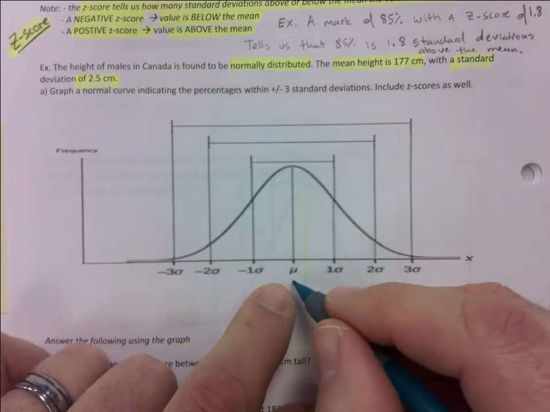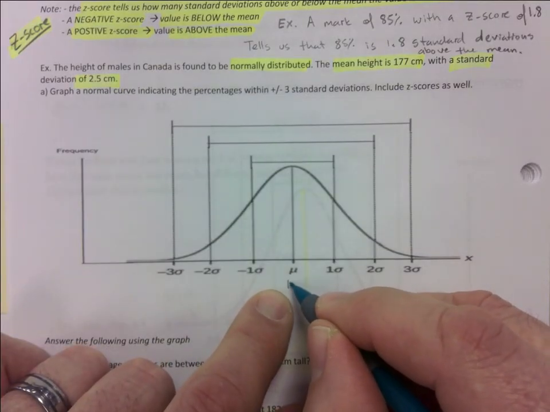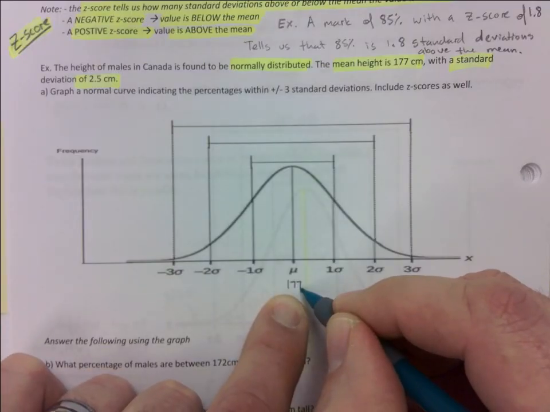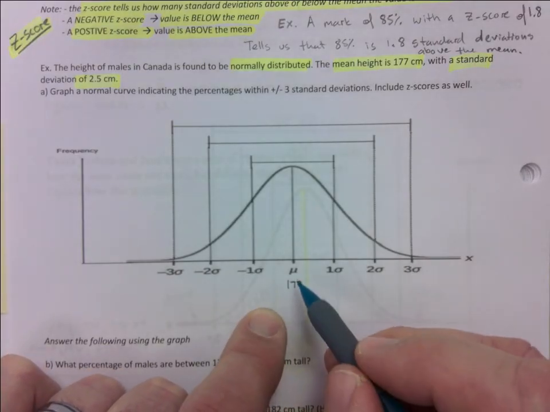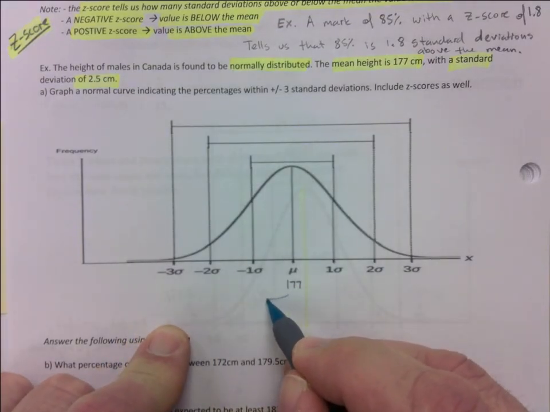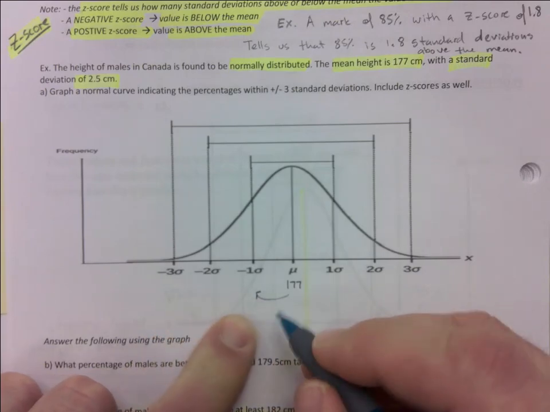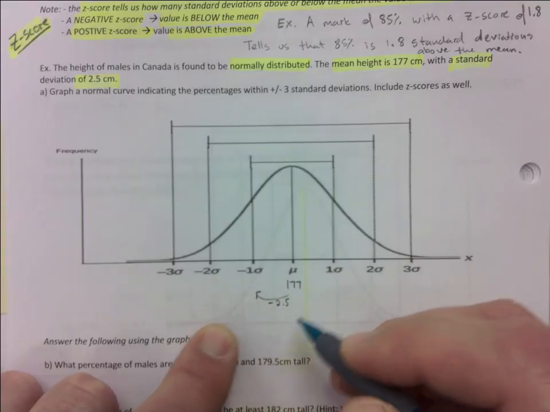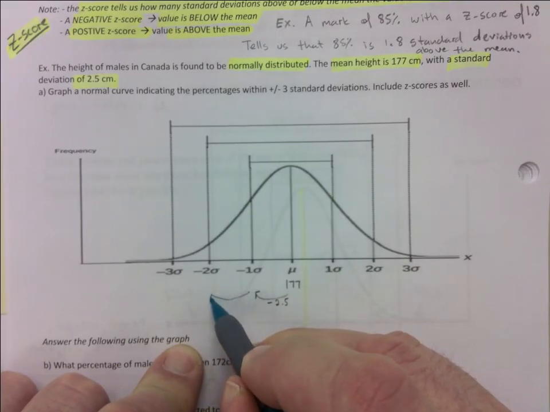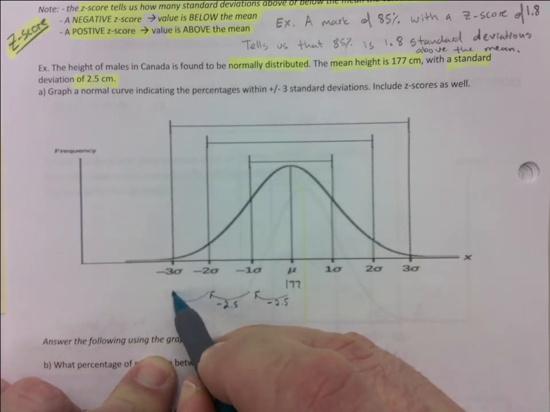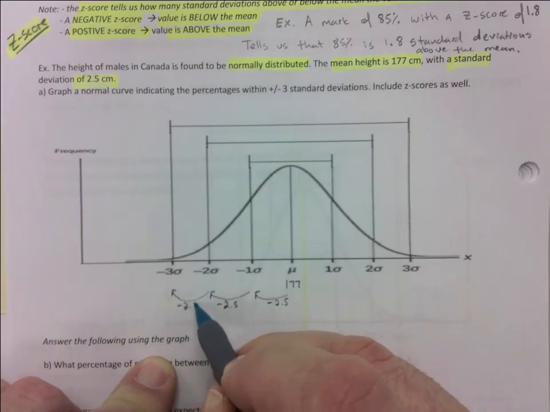Since the average is 177, we put this down right here, 177. From there, we're going to go to the left. As you go to the left, we subtract a standard deviation. So we're going to go minus 2.5 centimeters. And then we keep going, minus 2.5, and keep going, minus 2.5.